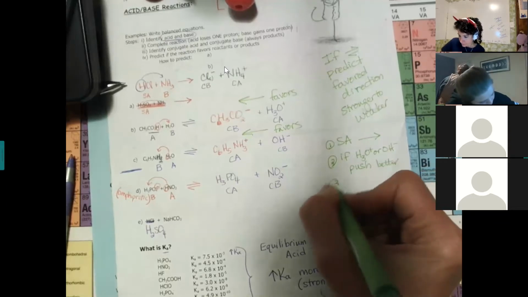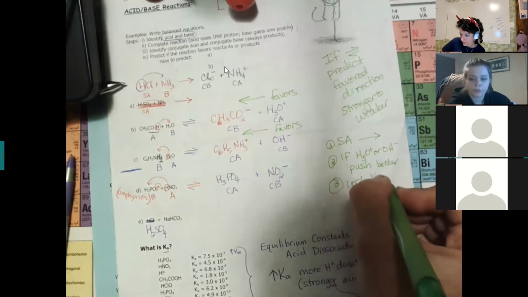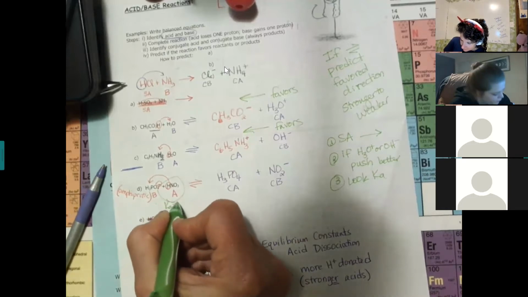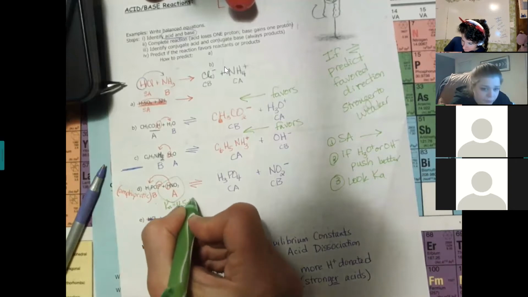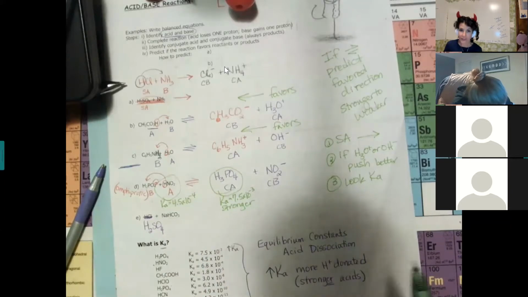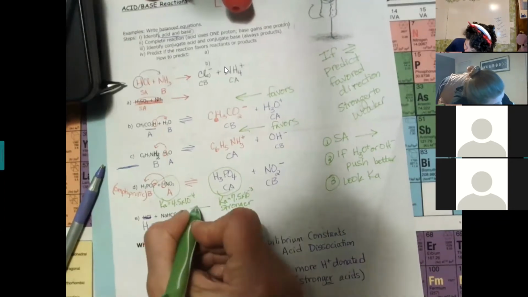And then step 3 is you look at Kas. You only have to do that if you get something like D, which we have here. You look at the acid, HNO2, and it has a Ka of 4.5 times 10 to the negative 4. And you look at the H3PO4, it's actually higher on the chart. So this one is stronger. It's not strong, it's stronger, meaning it's pushing more. So it's going to push that way.